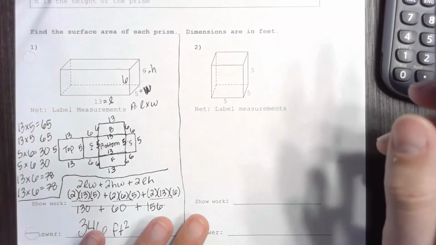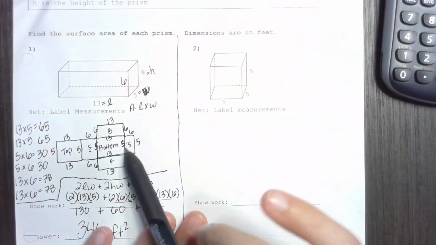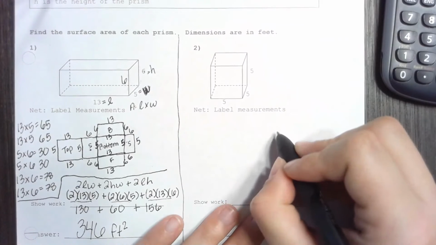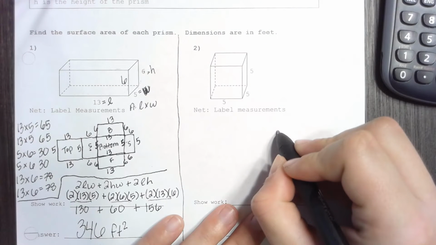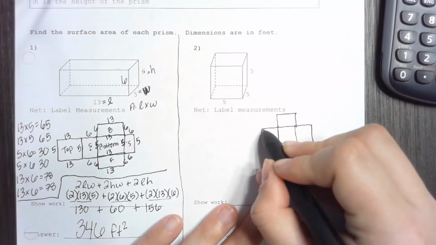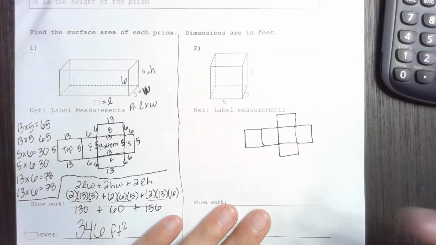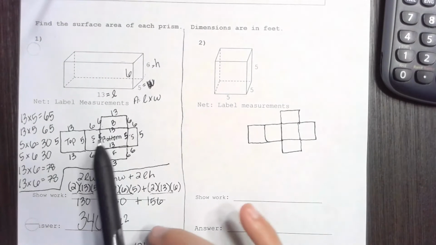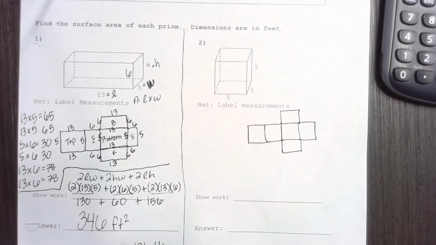All right, so let's go ahead and draw the net. So your net is still going to look very similar to this one, but instead of rectangles, you're just going to have squares. And I'm not going to label this one with the top and bottom and sides. I'm just going to leave it like that. So again, it's very similar to this in the same shape, but instead of rectangles, they are just squares.